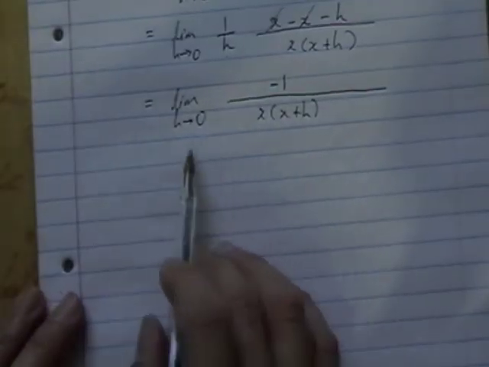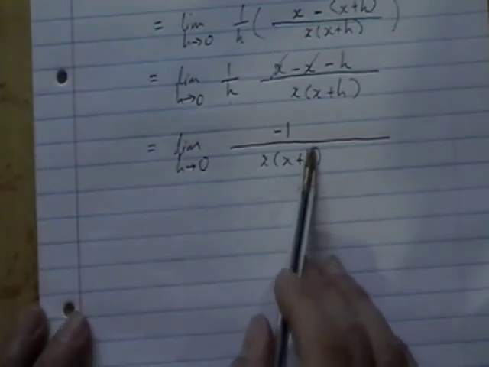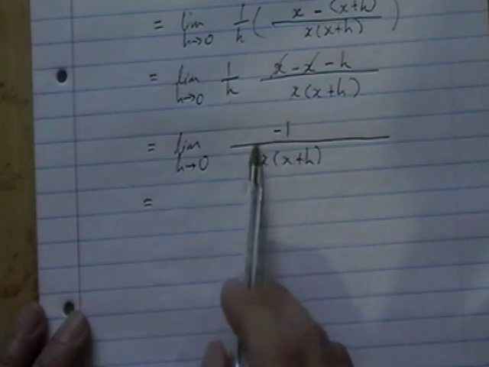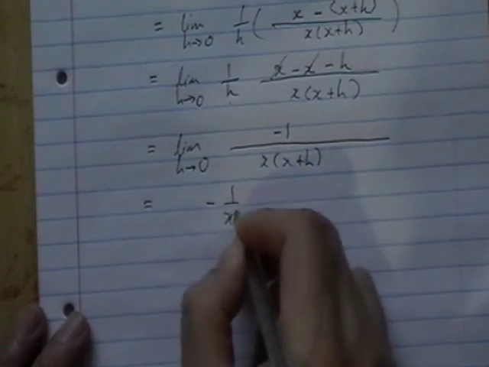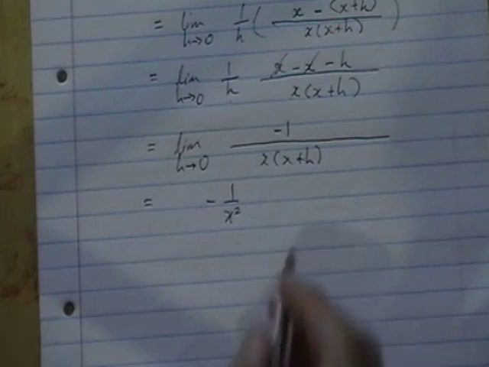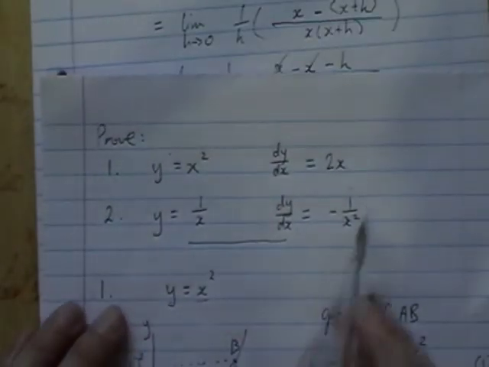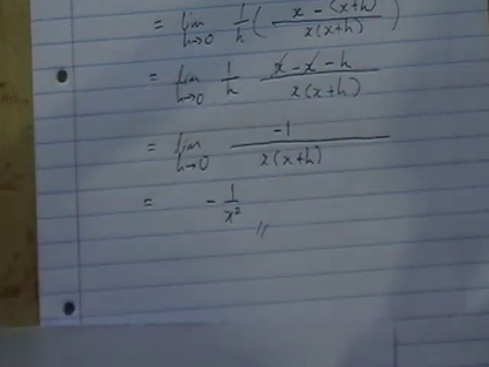Now I've simplified the expression, and if I now think of what happens when h tends to 0, if I just replace h by 0 here, I'll get minus 1 over x times x, which is fine. I don't have a 0 over 0 problem here. So therefore, this is the answer. And if we look back at what I wanted to prove, dy dx is equal to minus 1 over x squared, you see that we have completed the proof here. We'll stop here.